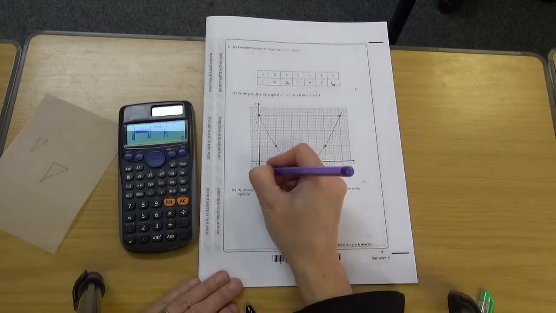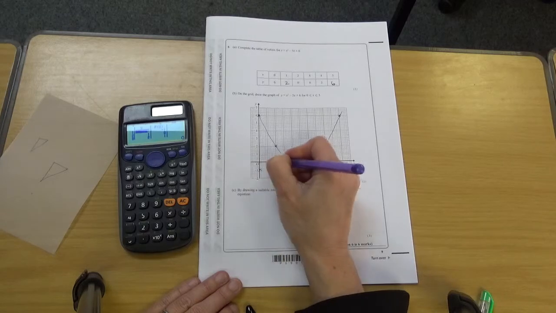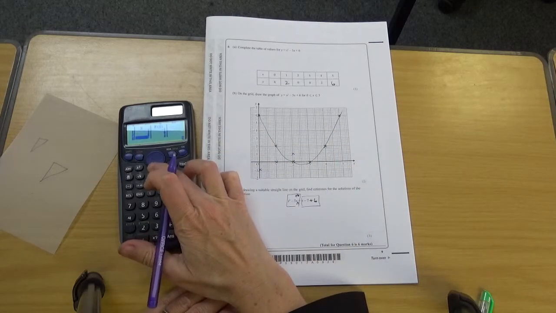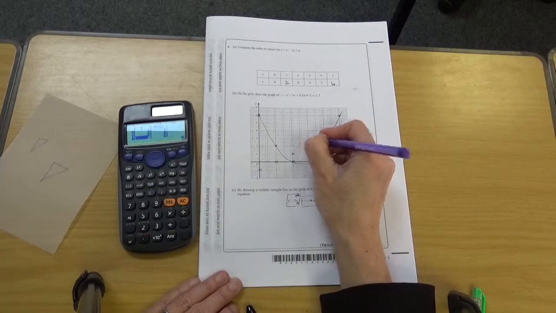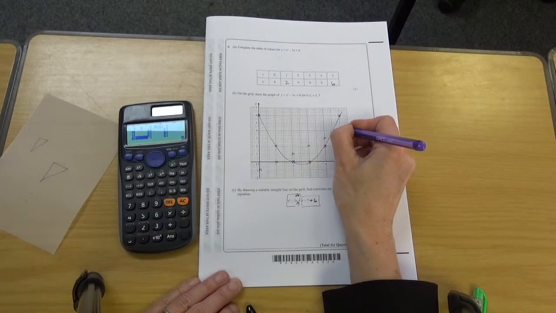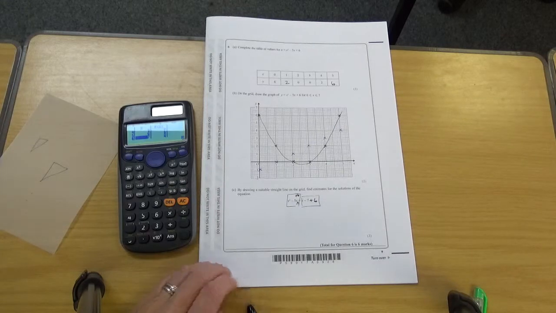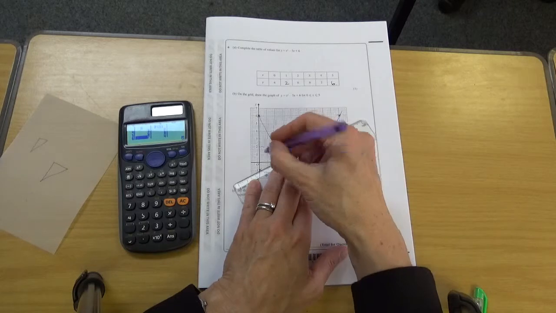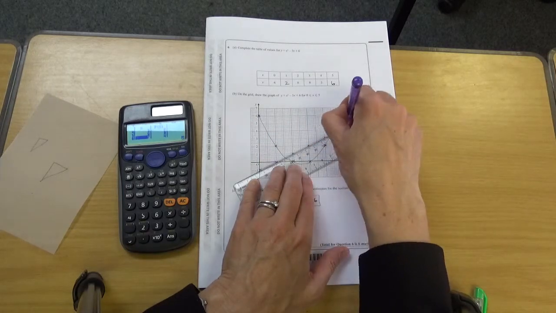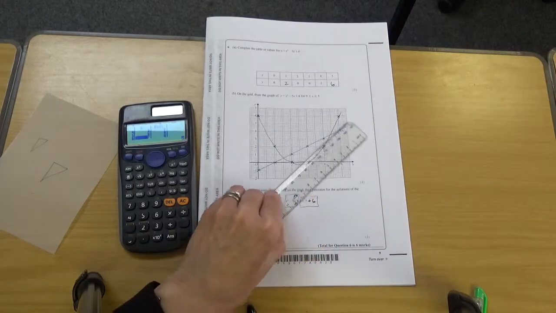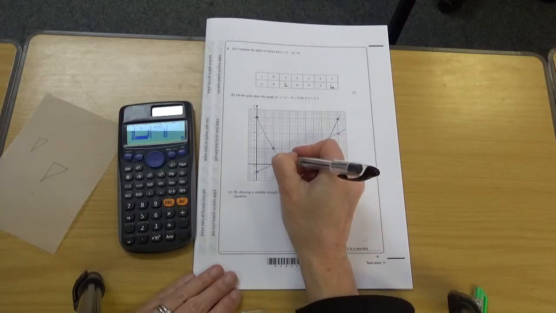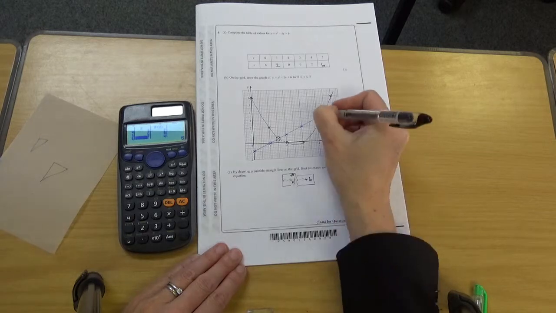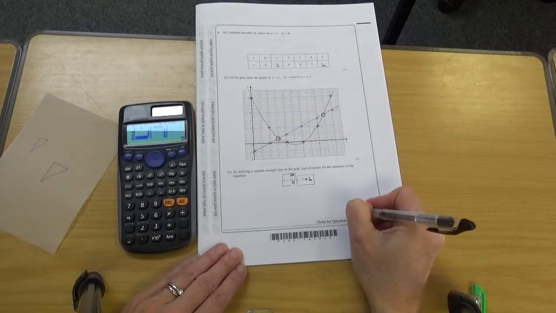So the points are negative 1, 0, 1, 2, 3, 4. Join those up. Then our lines meet twice, once at 1.5 and once at 4.4.